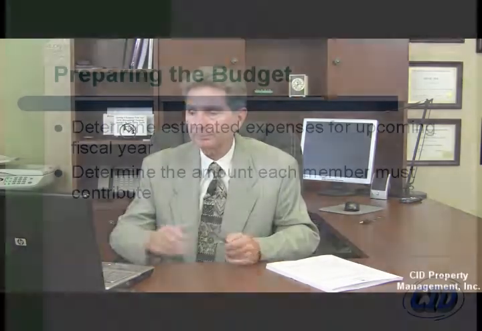You'll want to also factor in some estimated bad debt, because that's important, especially in today's climate where you do have some bad debt that is generated each month. It's unfortunate, but due to foreclosures or one reason or another, you wind up with some bad debt. You do need to budget for that as well.